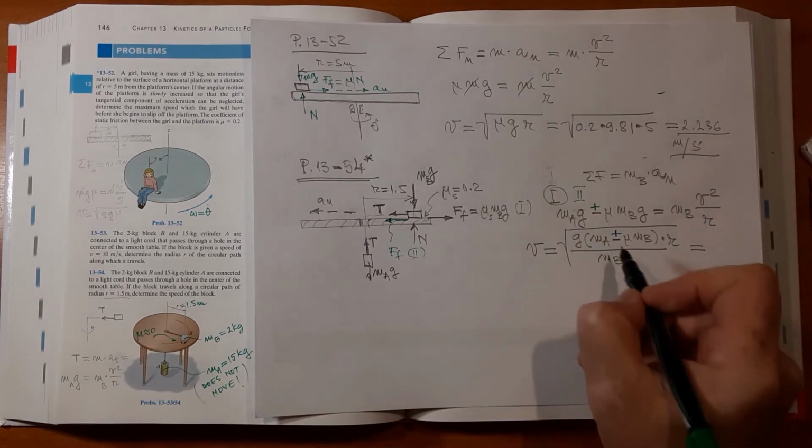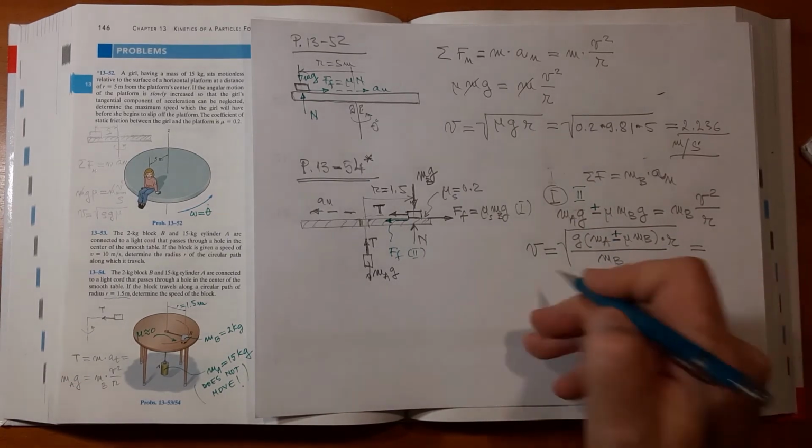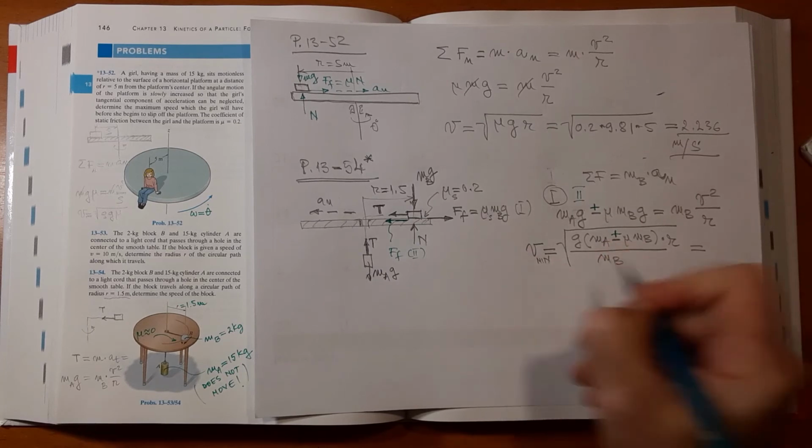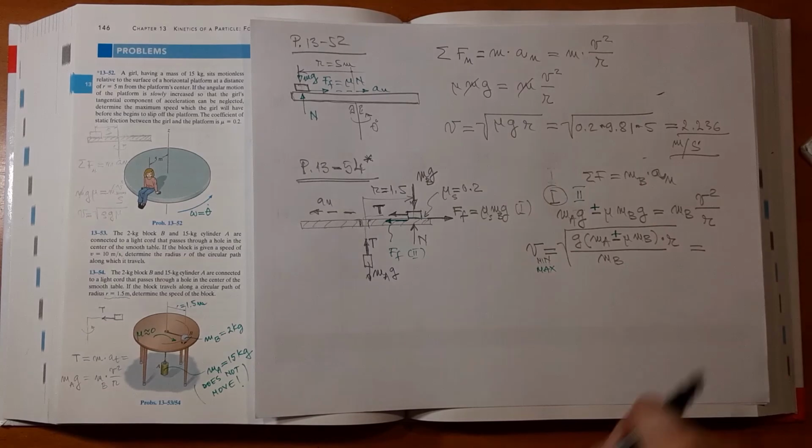So the one with the minus is the minimum velocity, and the one with the plus is the maximum.